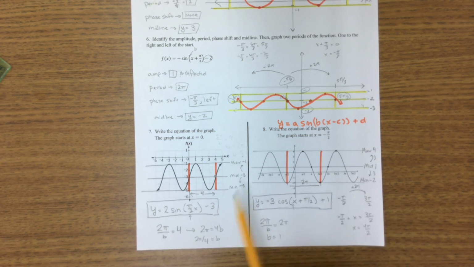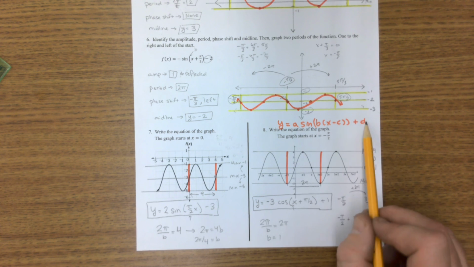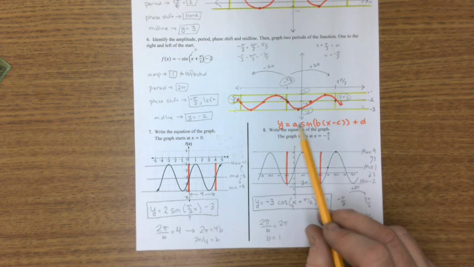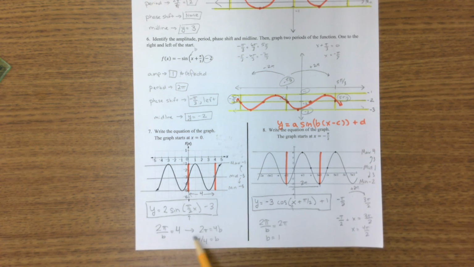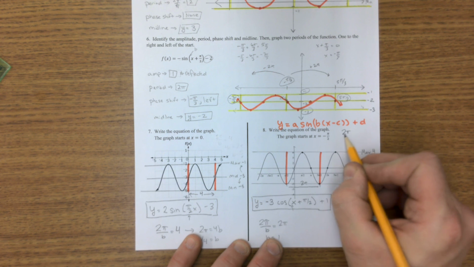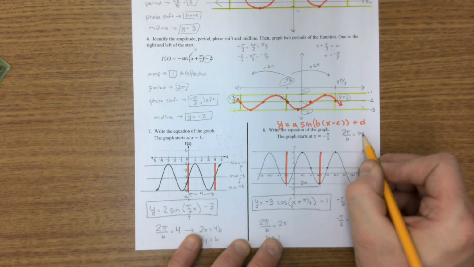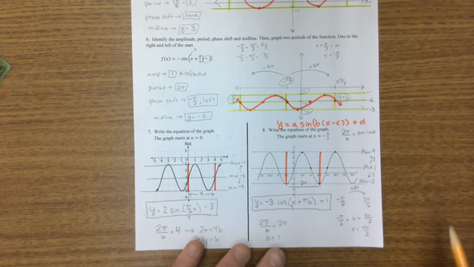All right, again, to wrap up, the a, c, and d you can see in the graph. The b takes this work right here. And the work is simply 2 pi divided by b is the period length. All right, hope this helps for your quiz.